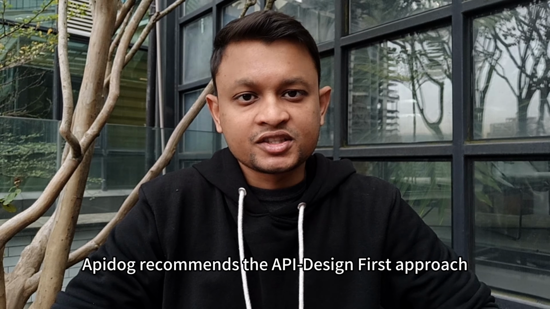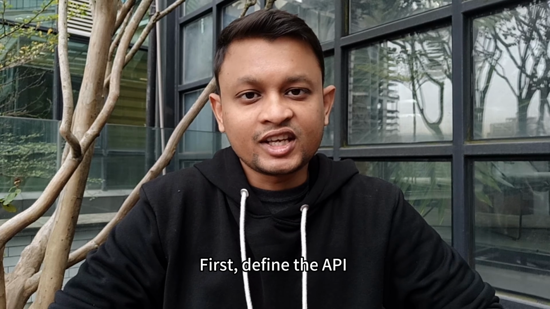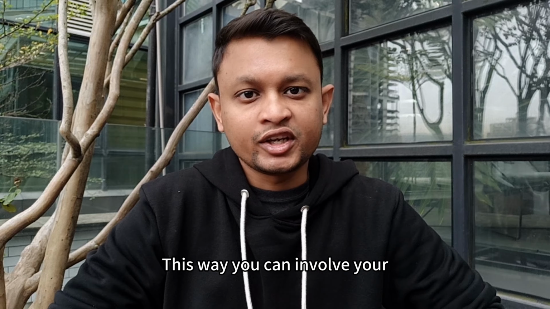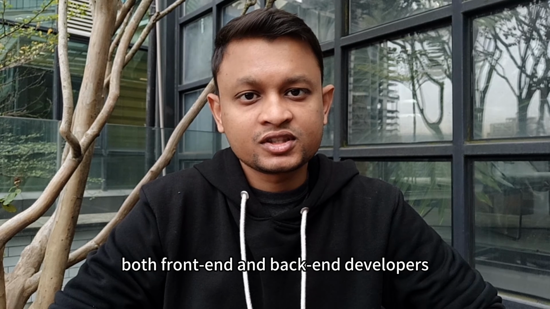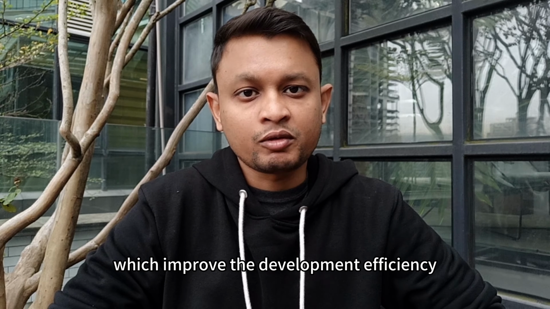However, API Doc recommends the API design first approach. First, define the API, then start development. This way, you can involve both your front-end and back-end developers in the development process, which improves the development efficiency.